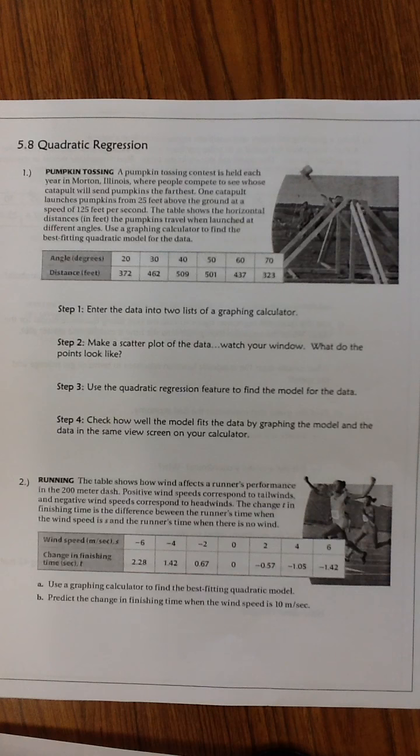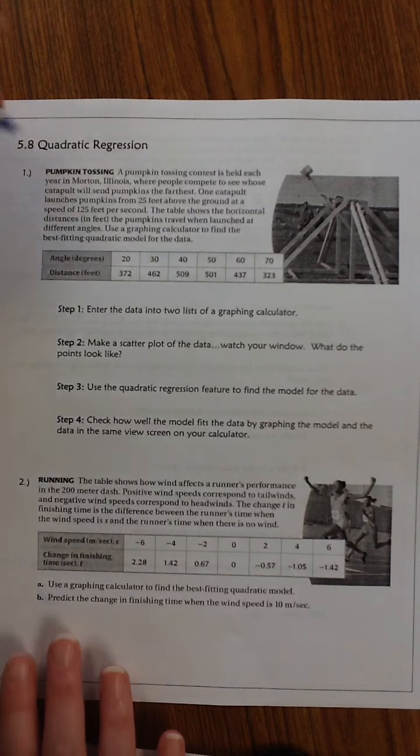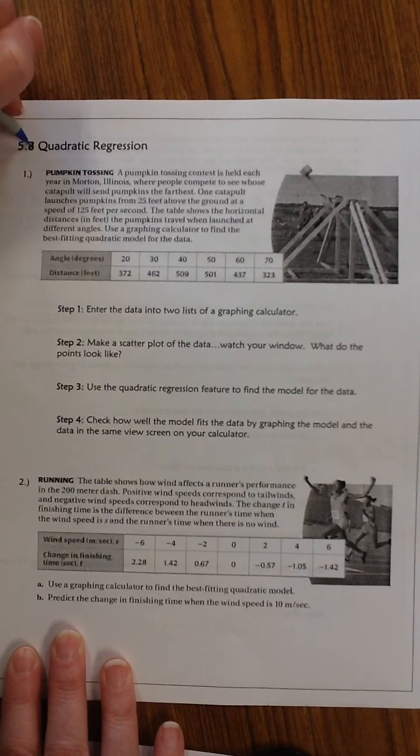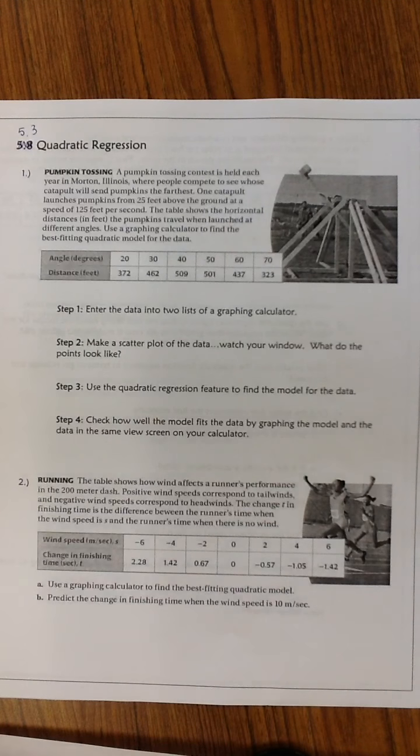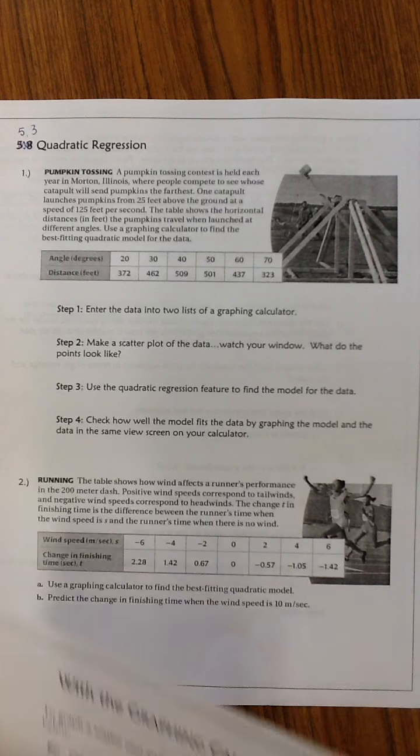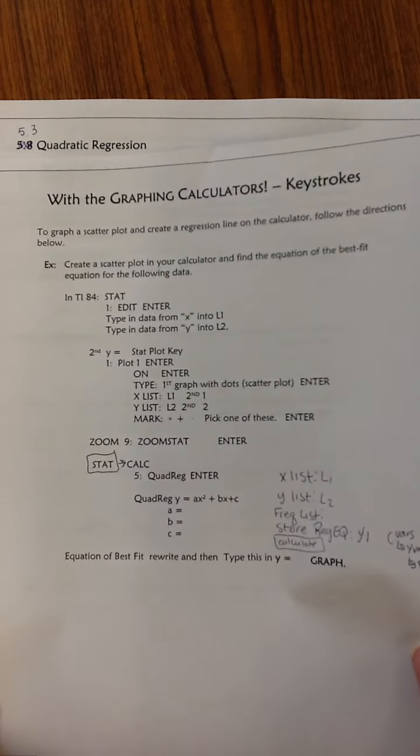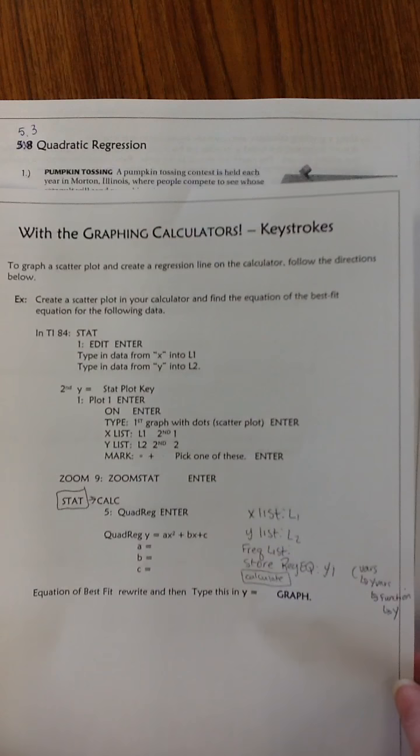Okay, while I am out at professional development, you will be working on quadratic regression while you're with the sub. You have this packet of papers, and it talks about it being 5.8, but this is really section 5.3. Okay, quadratic regression. On the back of the second sheet, it has these nice little steps for entering.